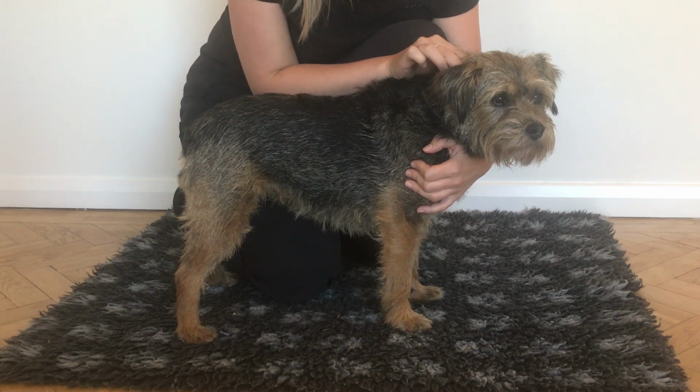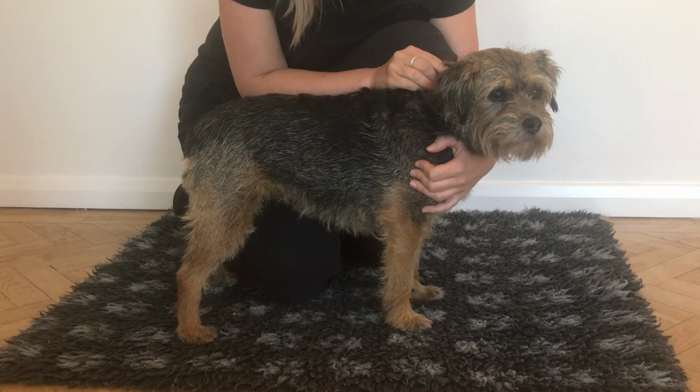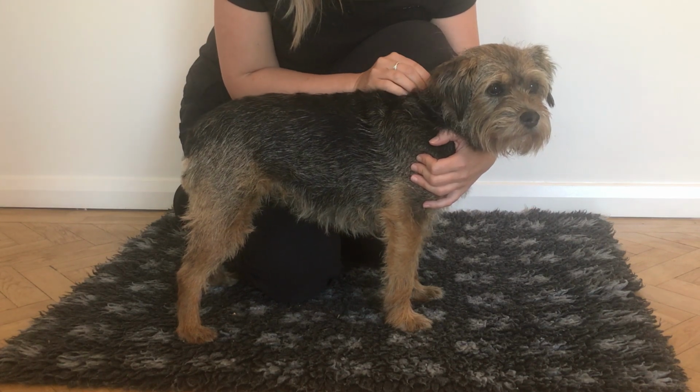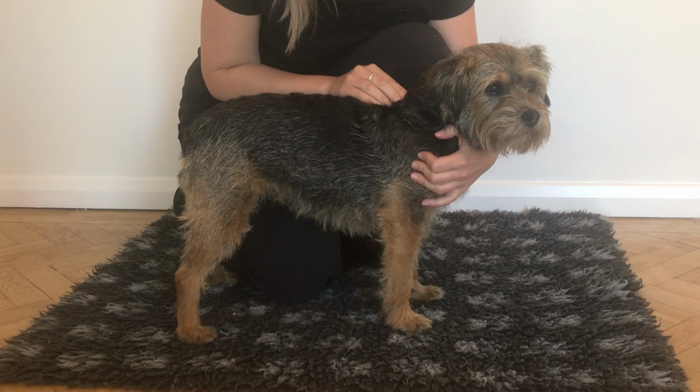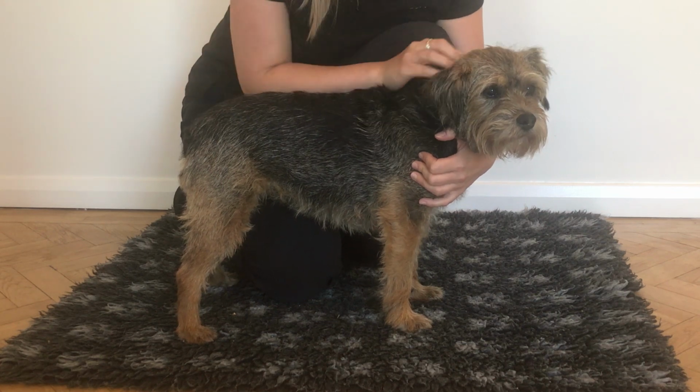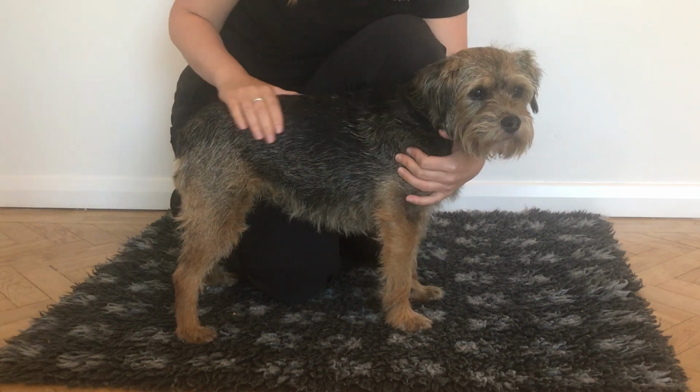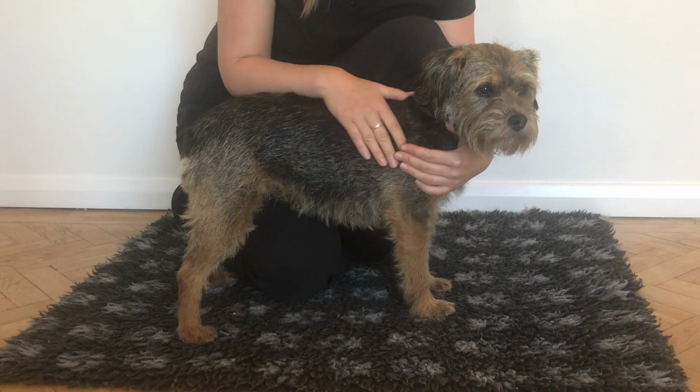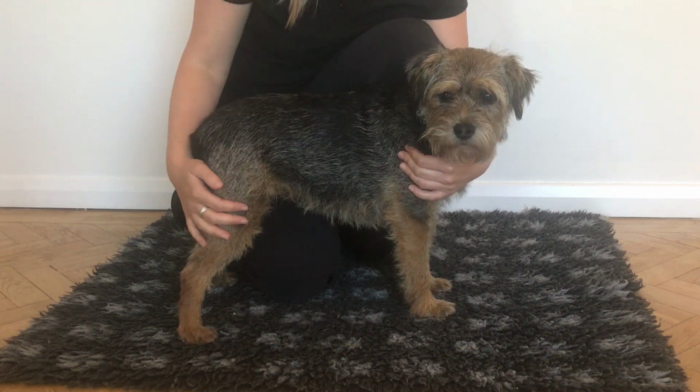And this one aids extension of the head and neck, so it's going to help to obviously elevate the head and neck. And then obviously if one side is acting, it's going to help with lateral flexion as well, so help bring the neck round to the side.